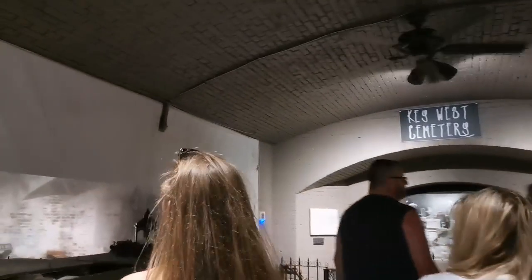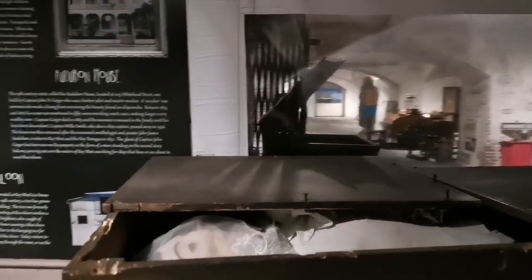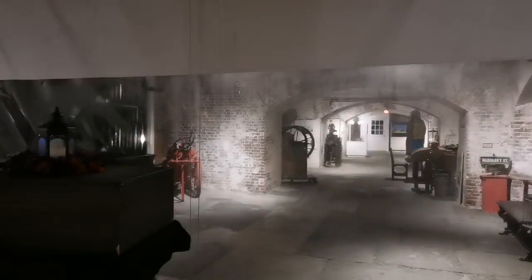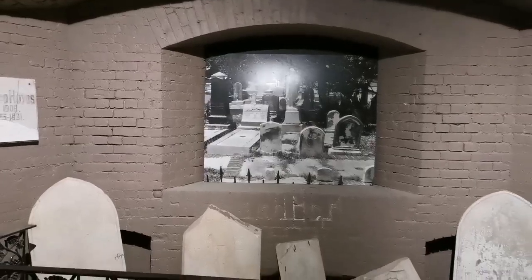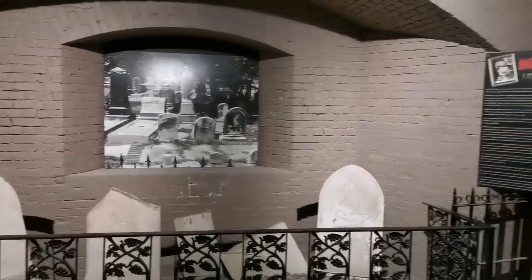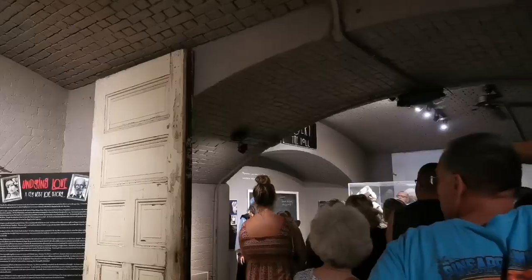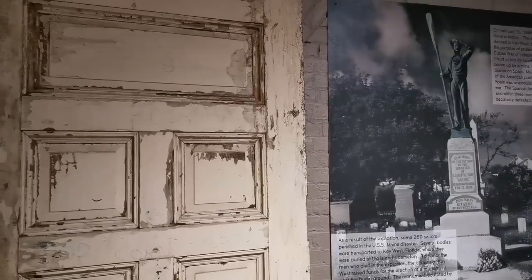To the casement. To the right. What do you say, folks? Cemetery stones in a museum.